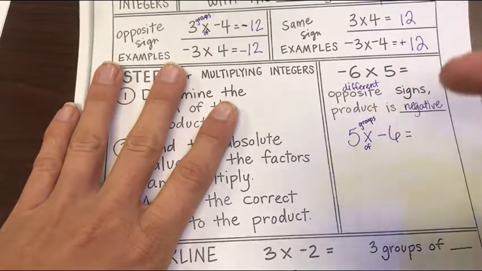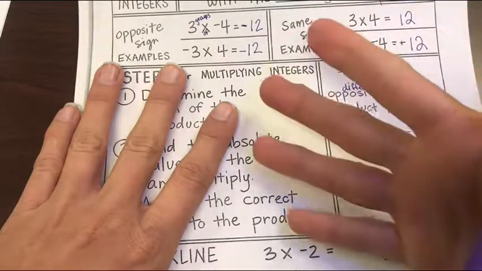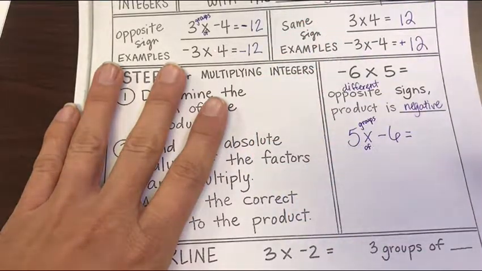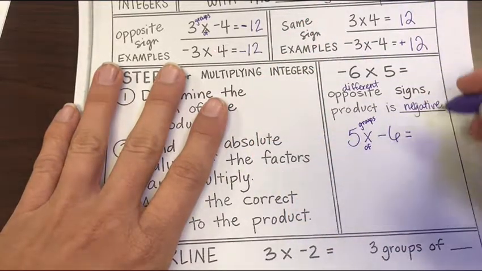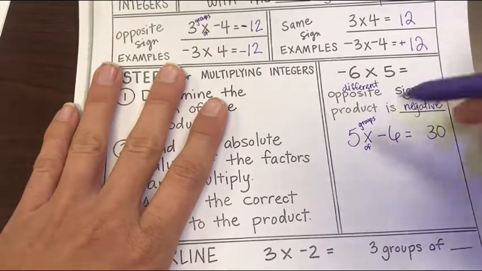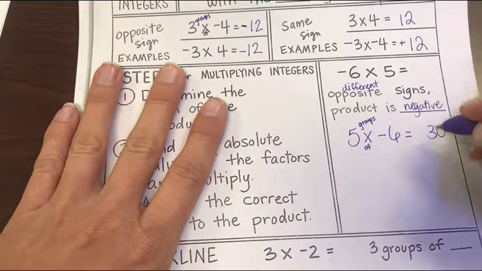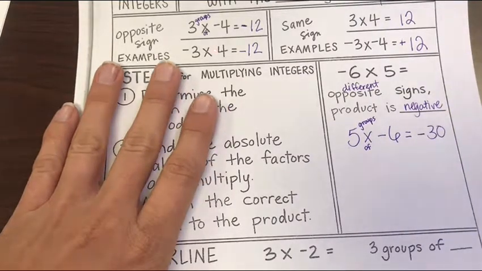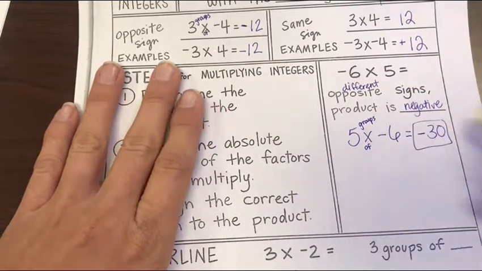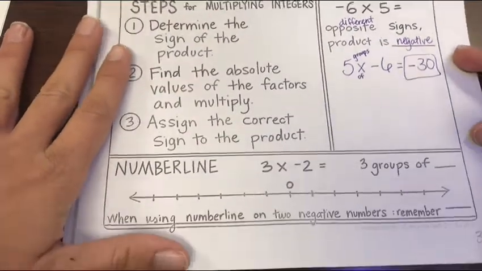So negative 6, negative 6, negative 6, negative 6, negative 6. So we would have 5 groups of negative 6. So 5 times 6 is 30. Your signs are different, so remember, these are 2 different people. They're not going to get along very well, so it's going to be negative 30.